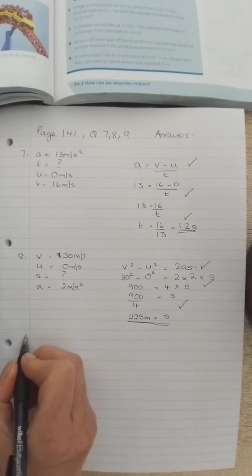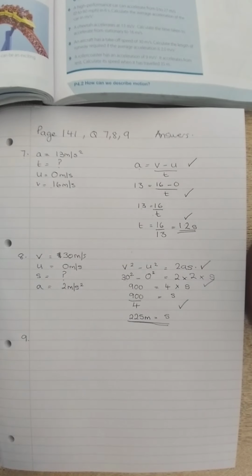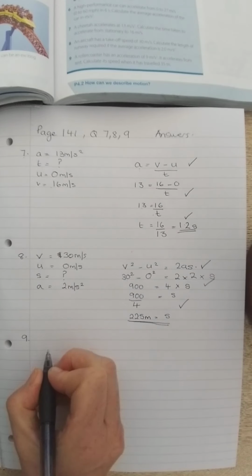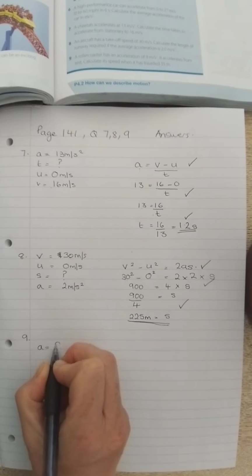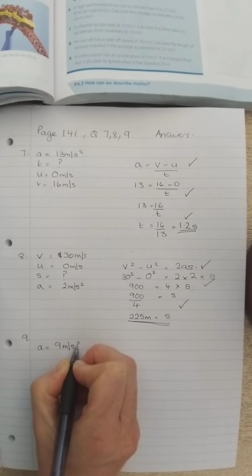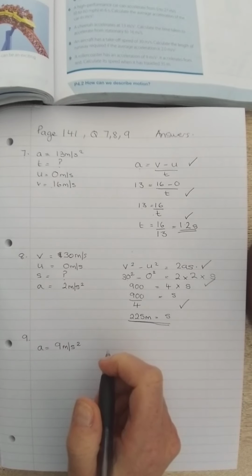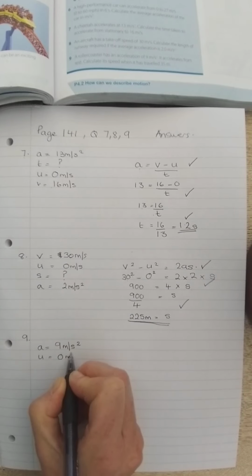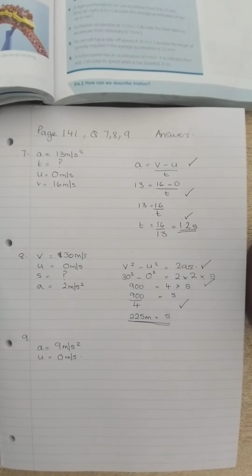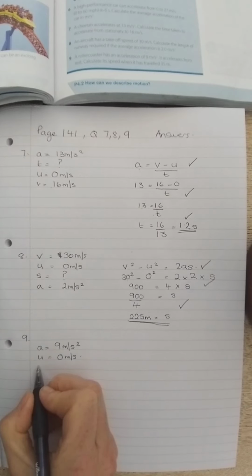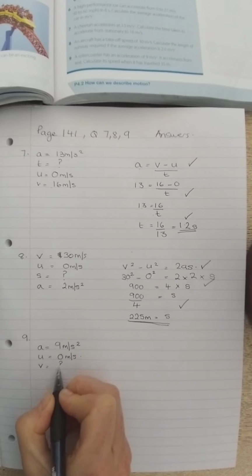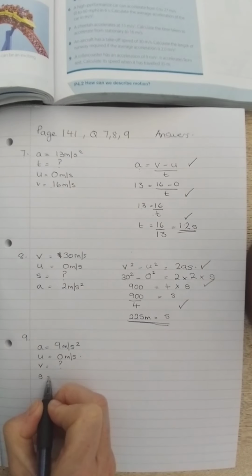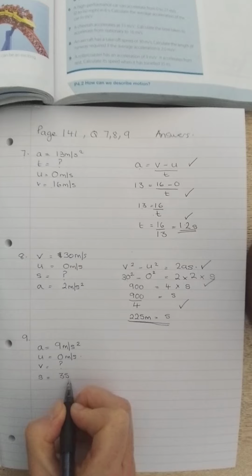Okay, so question 9, last one. Let's read it through. So a roller coaster this time, it's got an acceleration of 9 metres per second squared. It accelerates from rest, so that tells us the starting speed is 0. Calculate its speed, so it wants us to work out the final speed when it has travelled 35 metres. So the displacement or the distance is 35 metres.